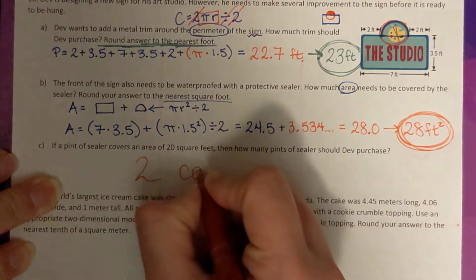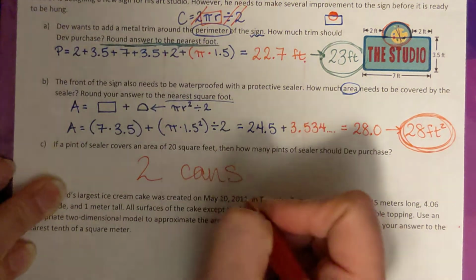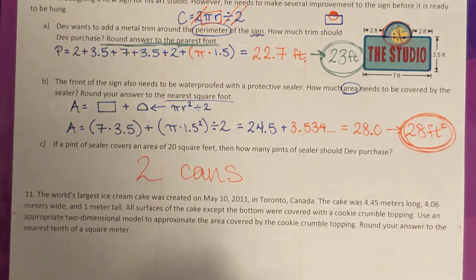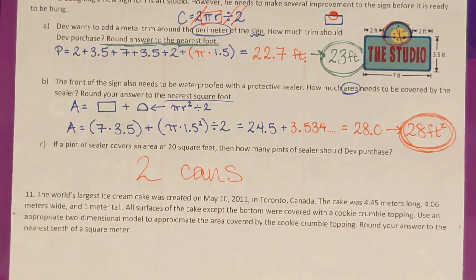Okay, you're gonna need 2 cans, because 2 times 20 is 40, and that's more than the 28. Hopefully that's not that bad.